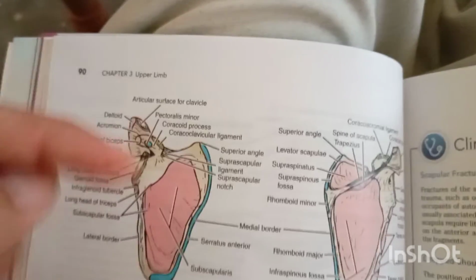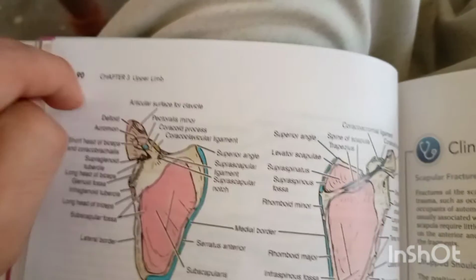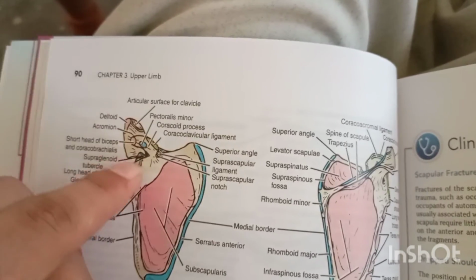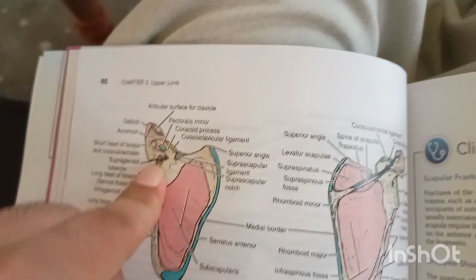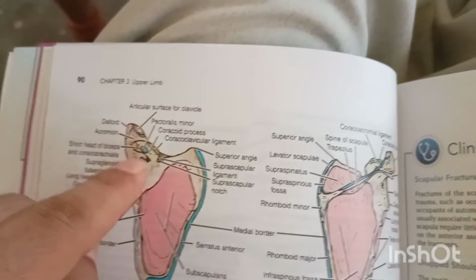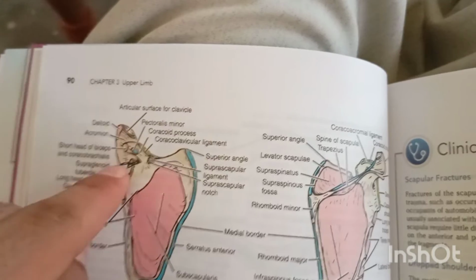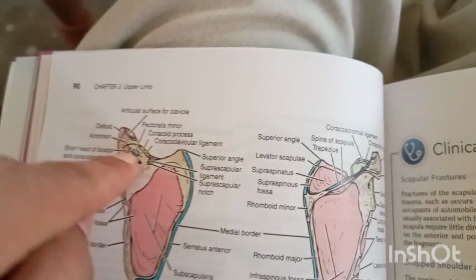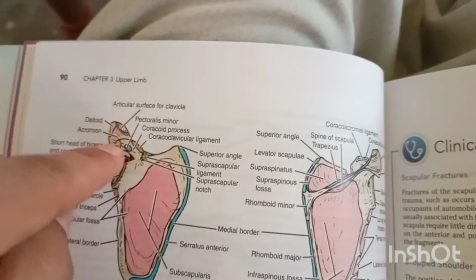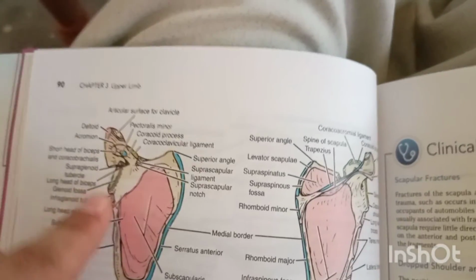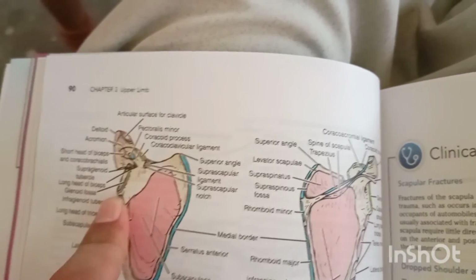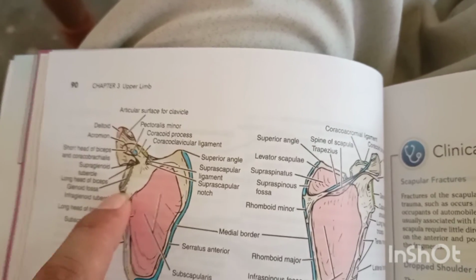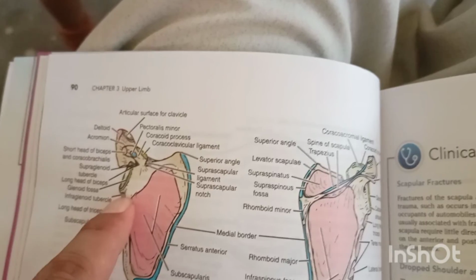The spine is toward the back side, and in between these two processes there is the glenoid cavity or glenoid fossa. So the long head of biceps brachii is attached to the supraglenoid tubercle, and the short head is attached to the coracoid process.